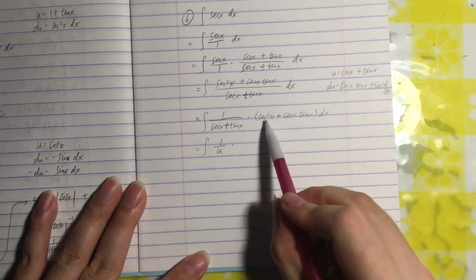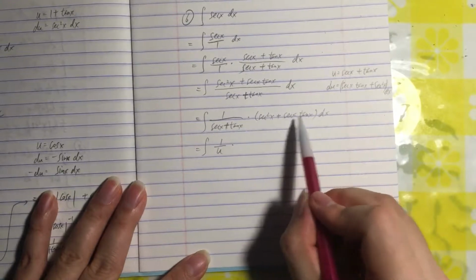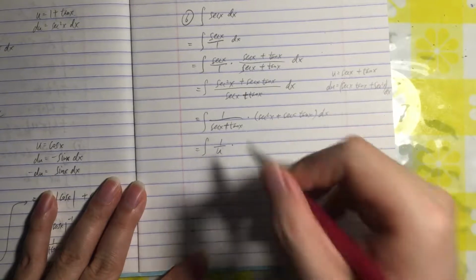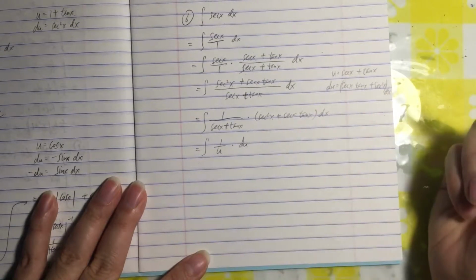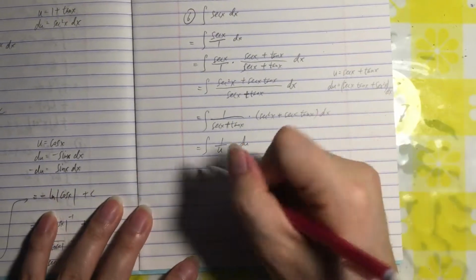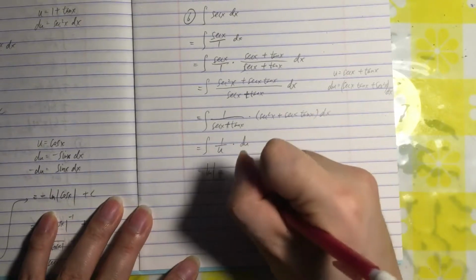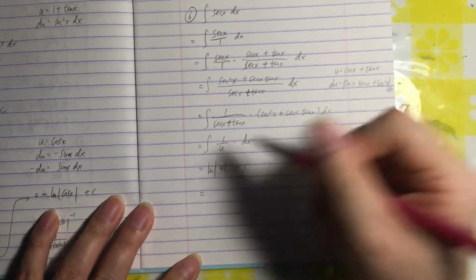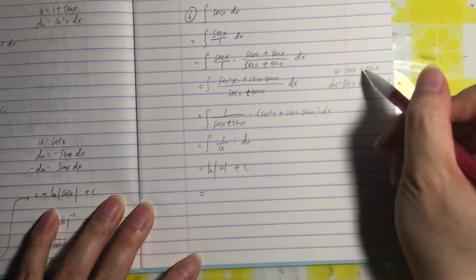Secant square x plus secant x tangent x dx is exactly the same as du. Then take the antiderivative. We get ln of absolute value of u plus c. For the final answer, replace u with secant x plus tangent x.